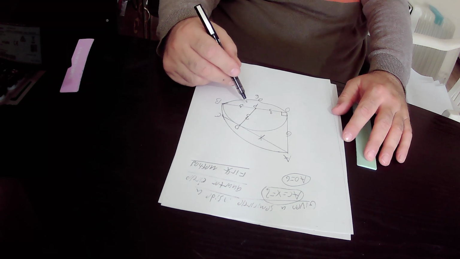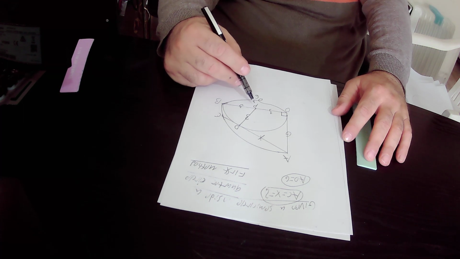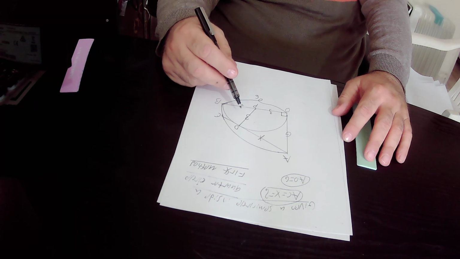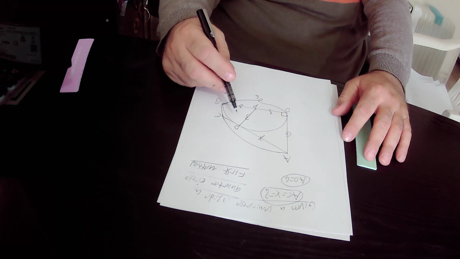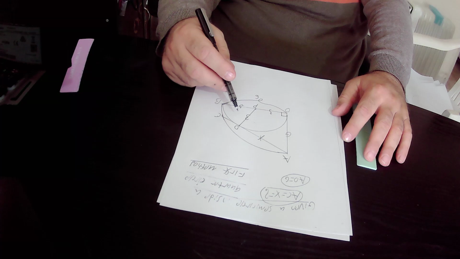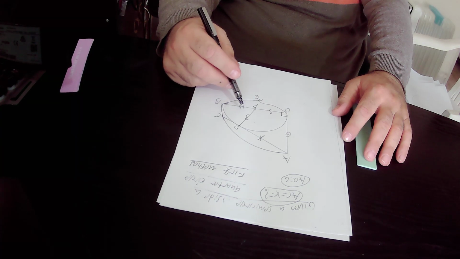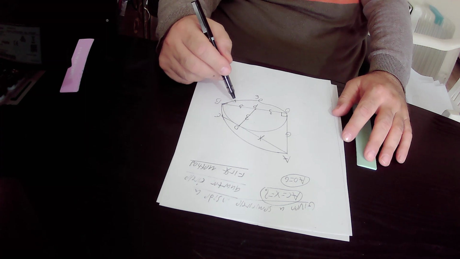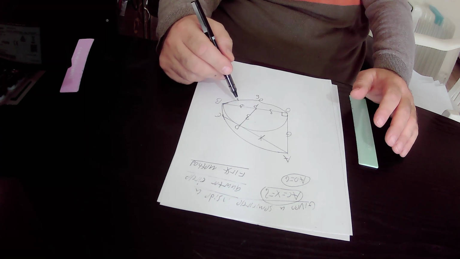Why? Because they start from the center of the semicircle, that is to say from point P, and end at a point on the semicircle itself. And this is exactly the definition of a radius. So OP equals PD equals PB equals 3 units, that is the radius of the semicircle.